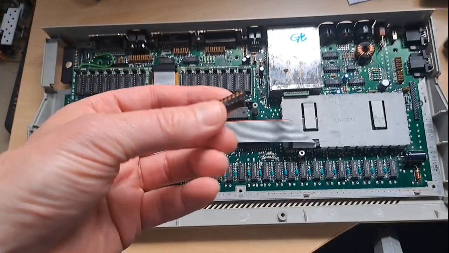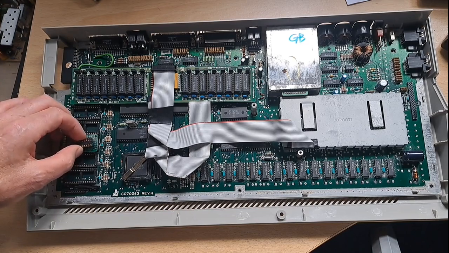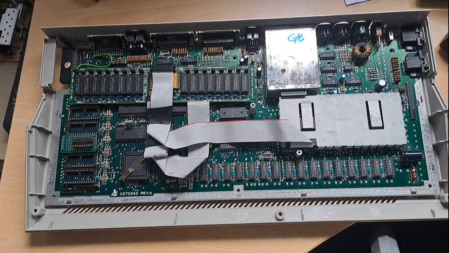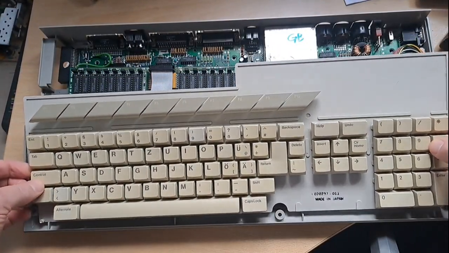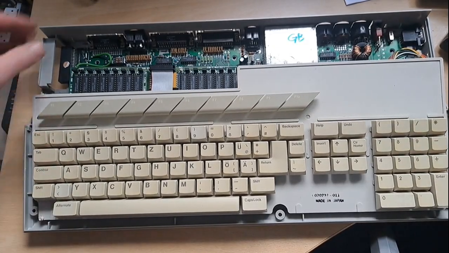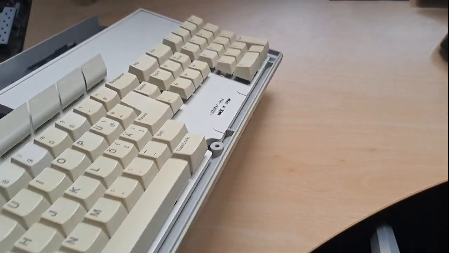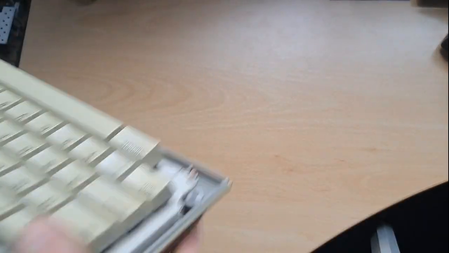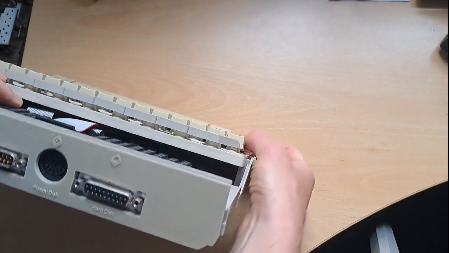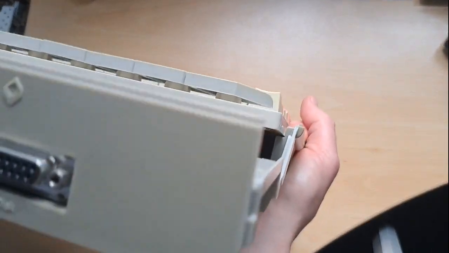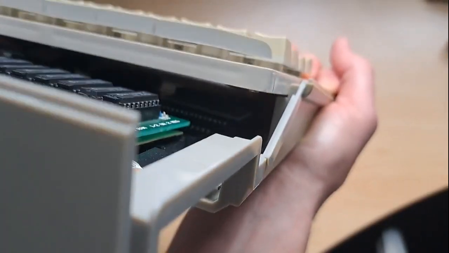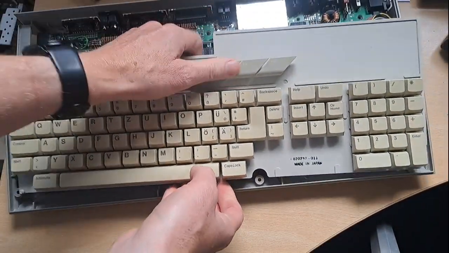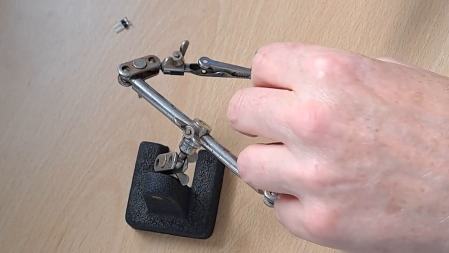Before we start using the socket for the 74LS11, I want to be sure that there is enough room for it. Yes, it looks like there is plenty of room. Then we can start soldering the socket now.